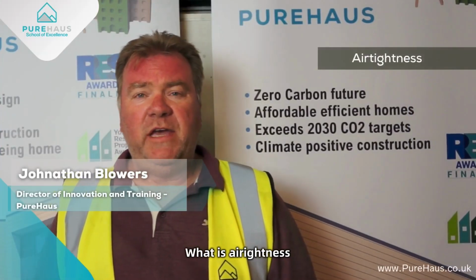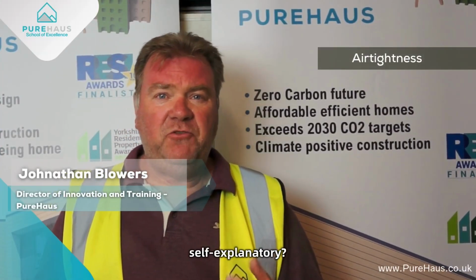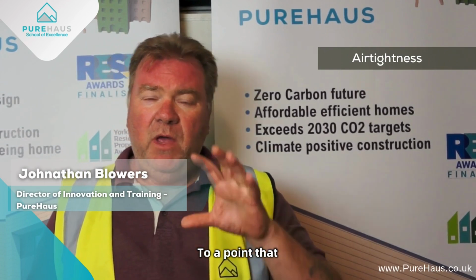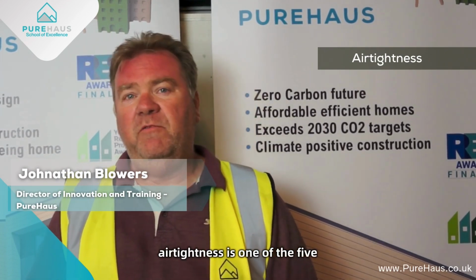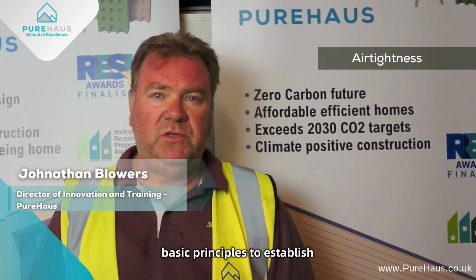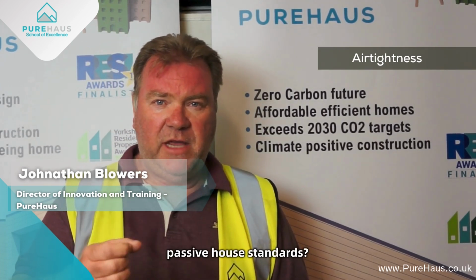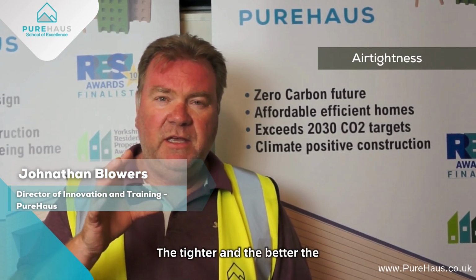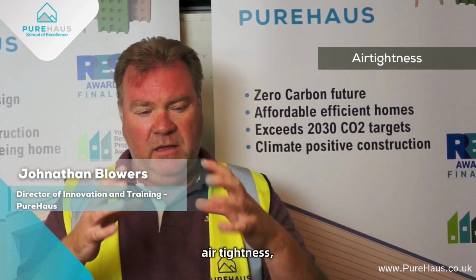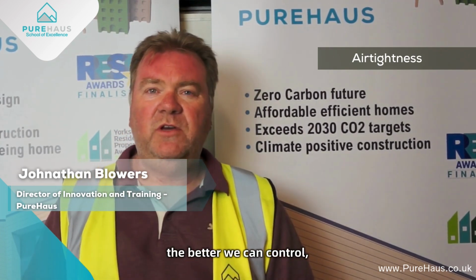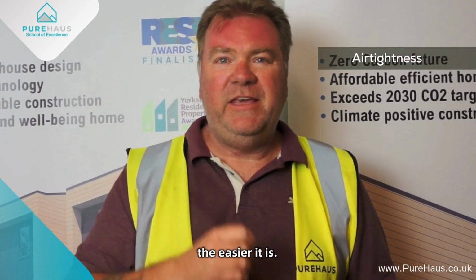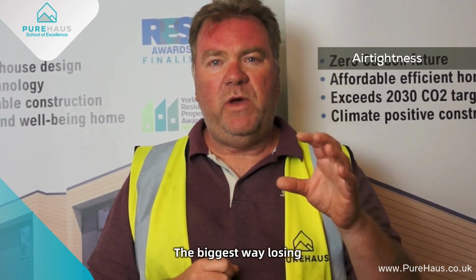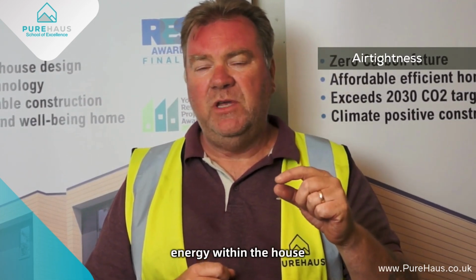Airtightness. What is airtightness? Self-explanatory to a point. Airtightness is one of the 5 basic principles to establish passive house standards. The tighter and the better the airtightness, the better we can control it, the easier it is. The biggest way of losing energy within a house is movement of air, or uncontrolled movement of air.